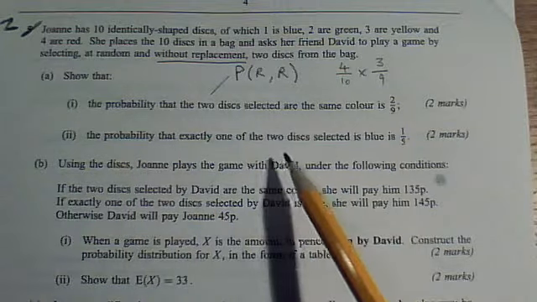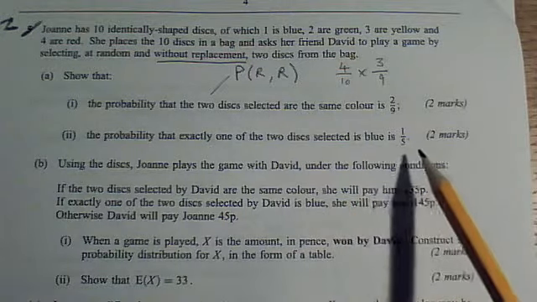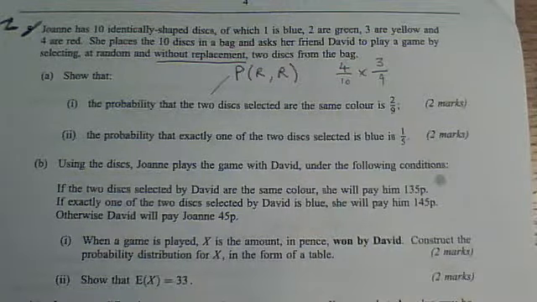If you can do that, you shouldn't have too much problem with the probability that one of the two disks, exactly one, is blue. You can just break that down into two possibilities, I think, and add up together two probabilities.